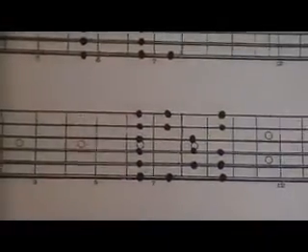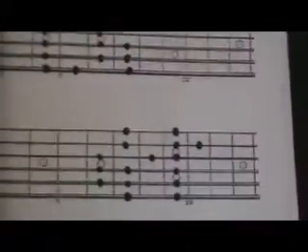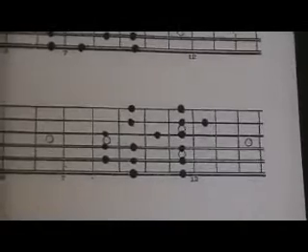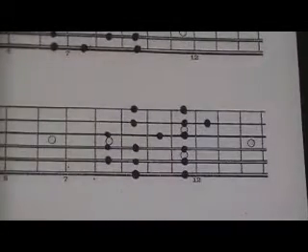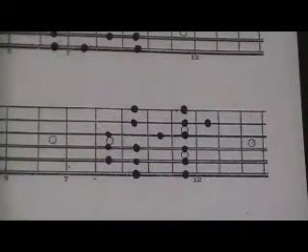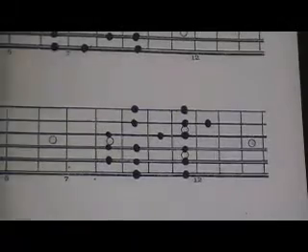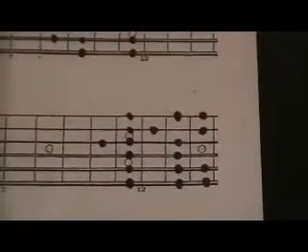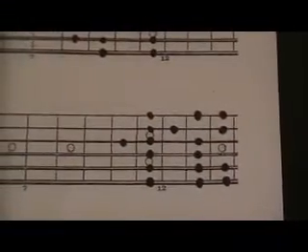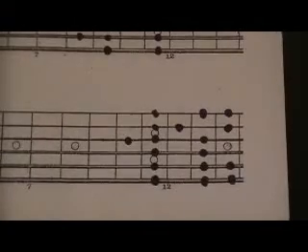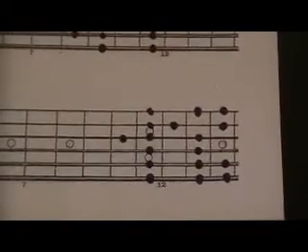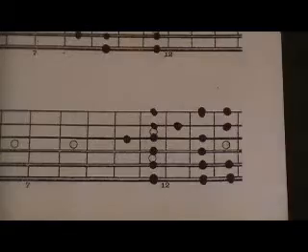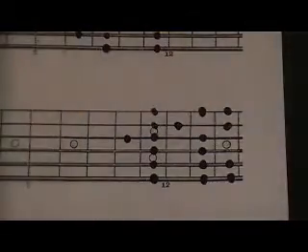So then we go to pattern number 4, which is our Mixolydian mode. Again, we would have D Mixolydian, same notes found in a G major scale. Now we'll go down to pattern number 5, which is our Aeolian mode, or most commonly referred to as the natural minor scale. Again, it's the same notes that are found in the G major scale.